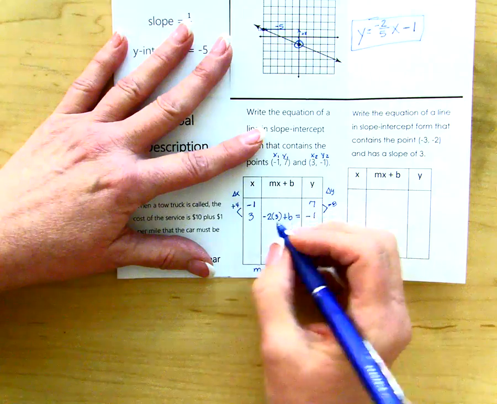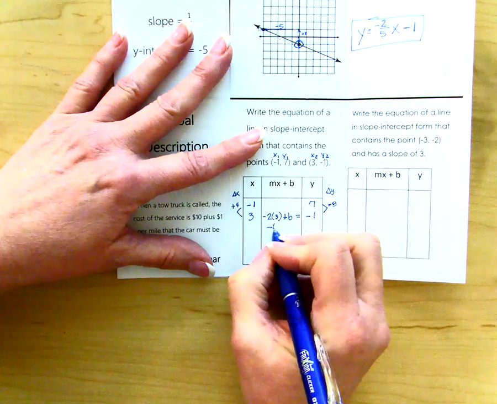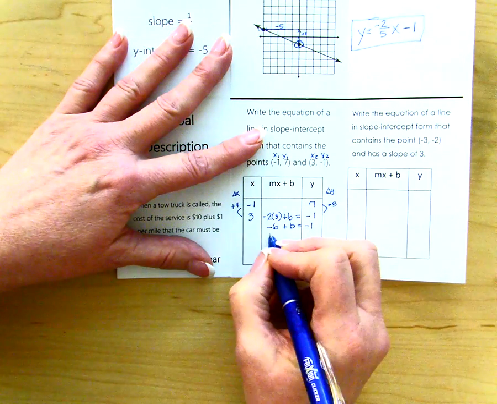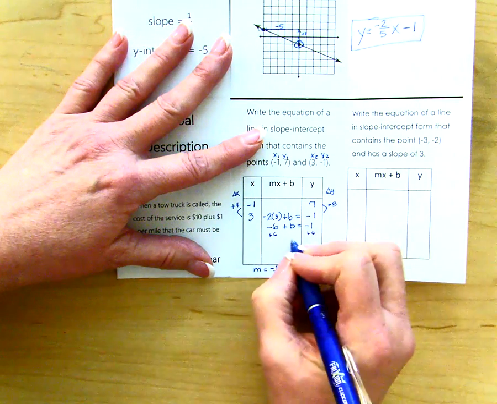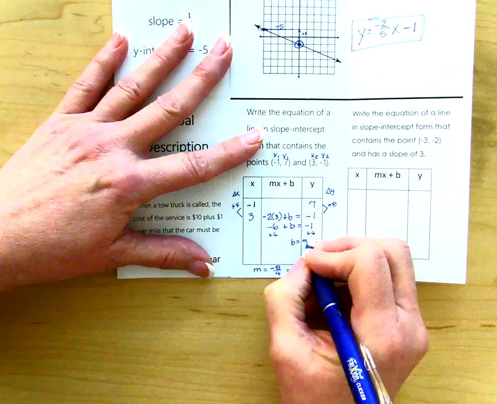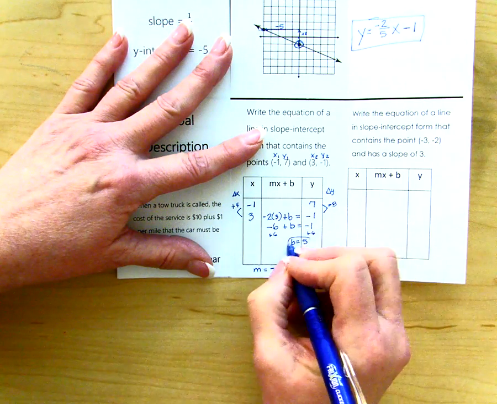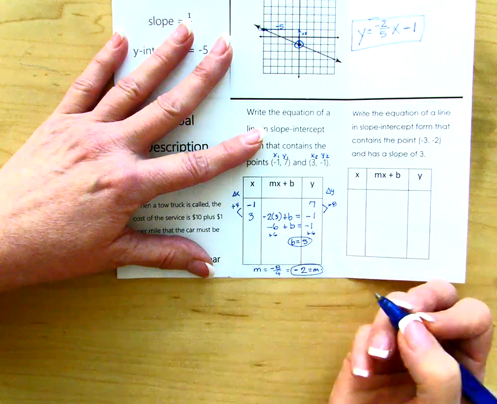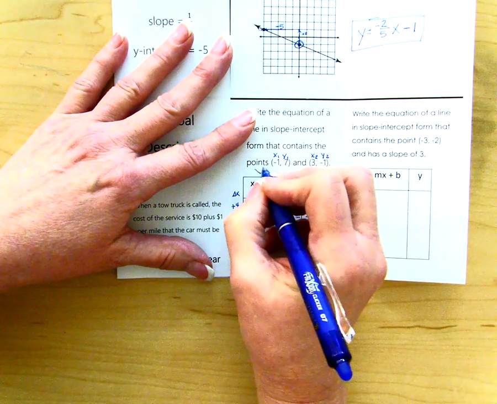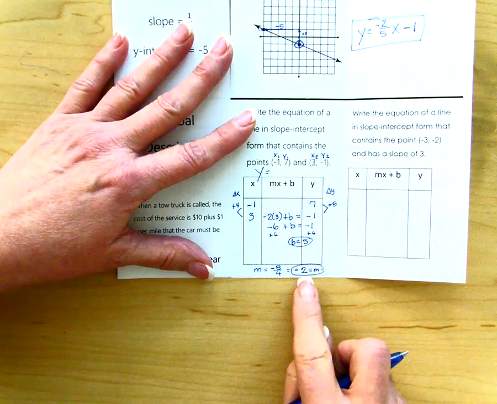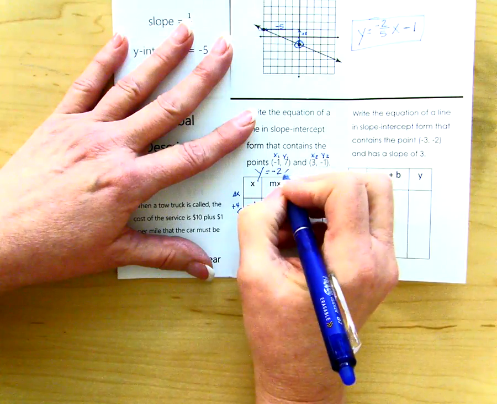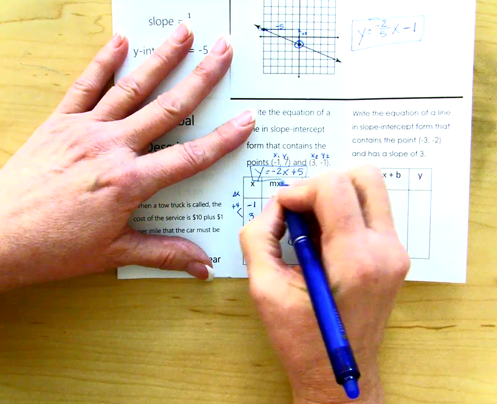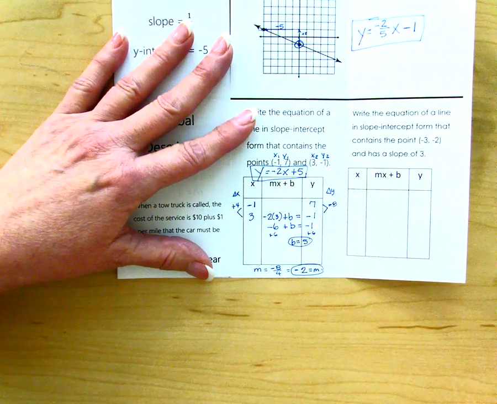So now we can just solve for b. Negative 2 times 3 is negative 6 plus b equals negative 1. Add 6 to both sides, and we find that b is going to equal 5. Now that we know b, and we know that this is our slope of negative 2, we simply put it into the equation. Y equals negative 2x plus 5. So this is the equation of the line that passes through both of these 2 points.